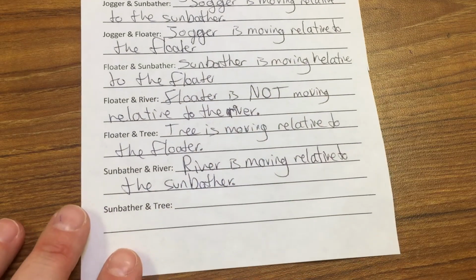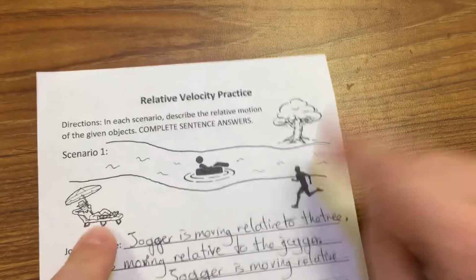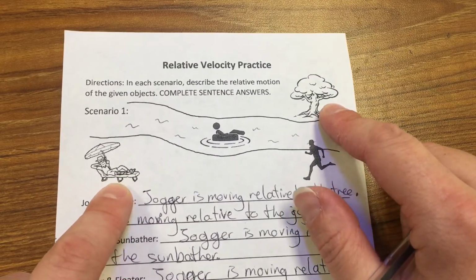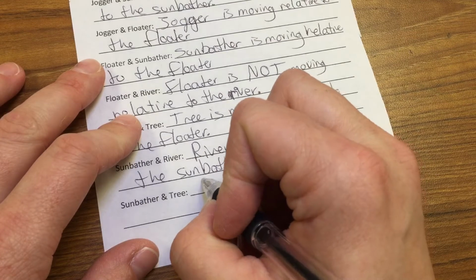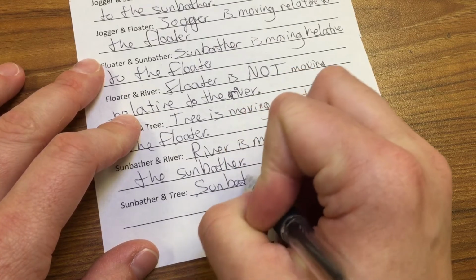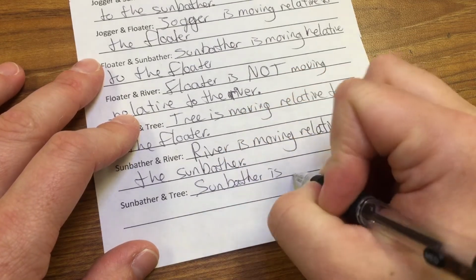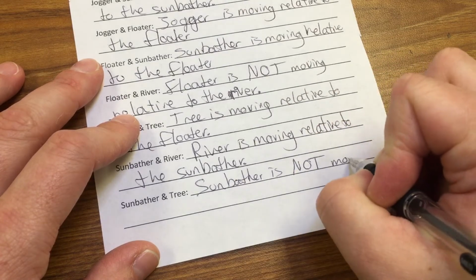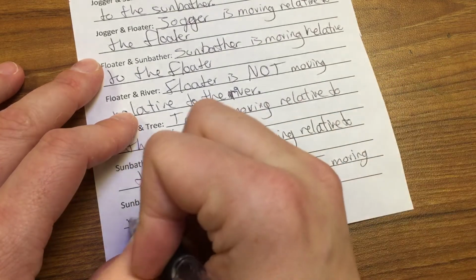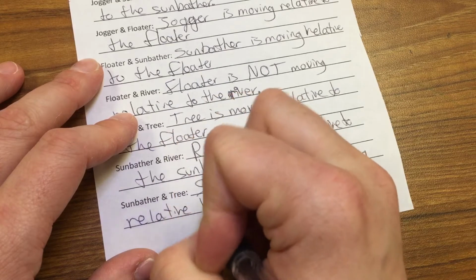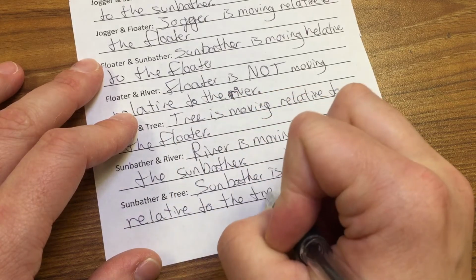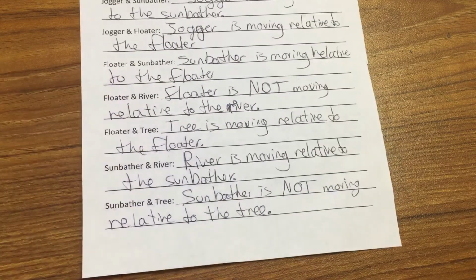All right, sunbather and tree. The sunbather and the tree. Are they moving relative to each other? No, they are not. So the sunbather is not moving relative to the tree. Cool?